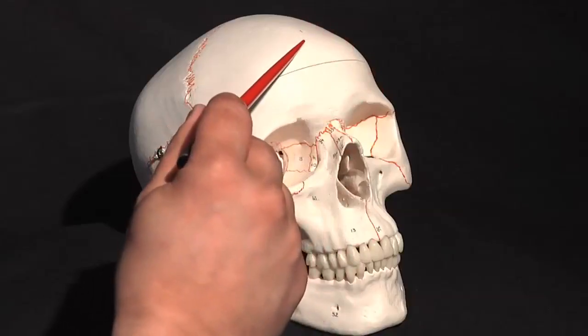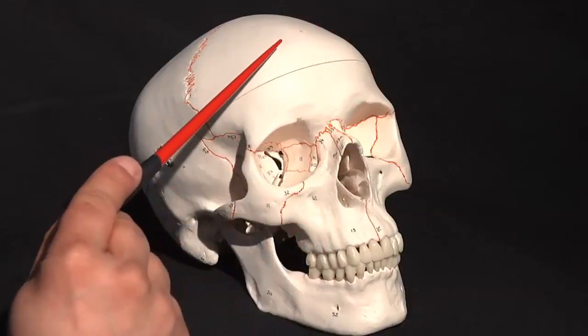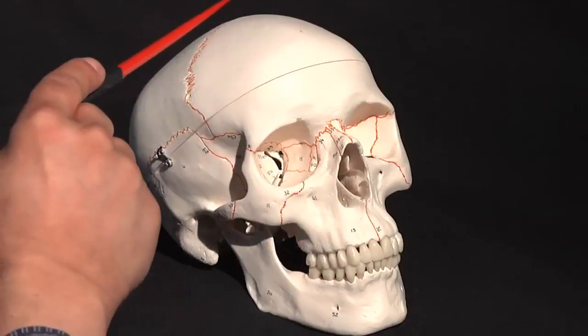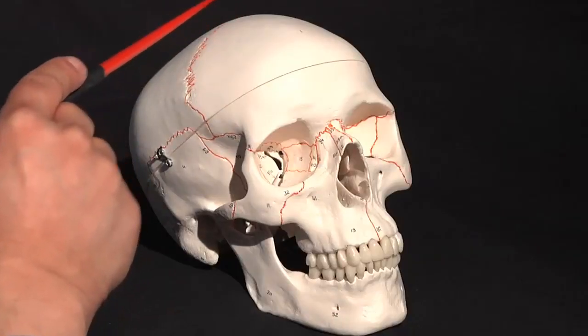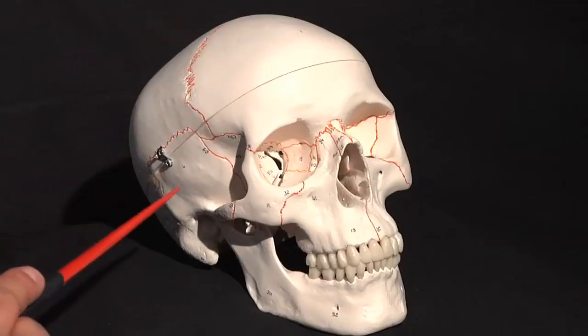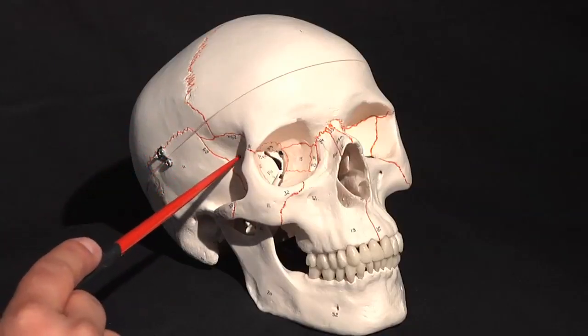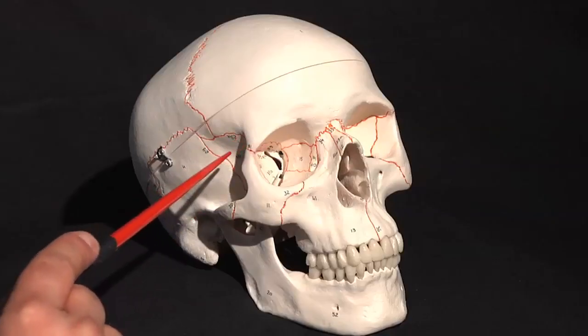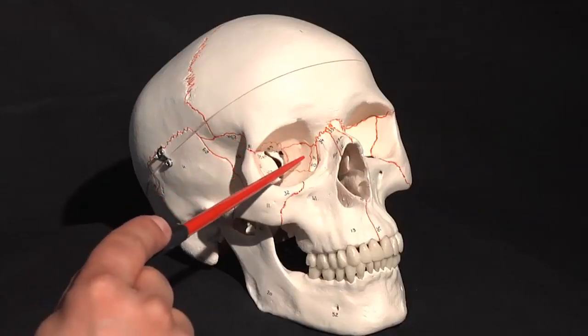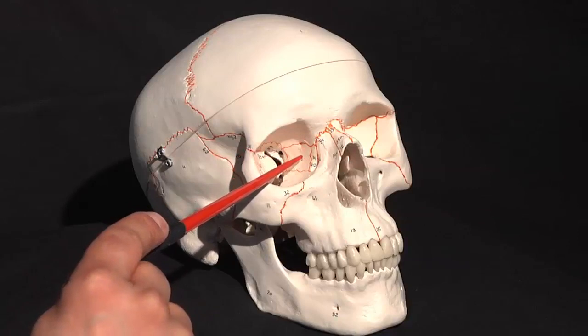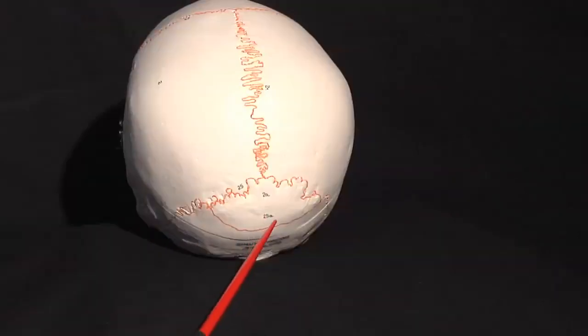The single frontal bone, the paired parietals, the paired temporals, one on this side, one on the other side, the single sphenoid, and the ethmoid, and on the posterior surface of the skull, the occipital bone.